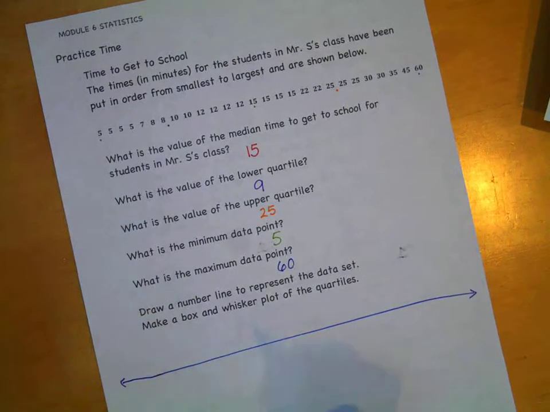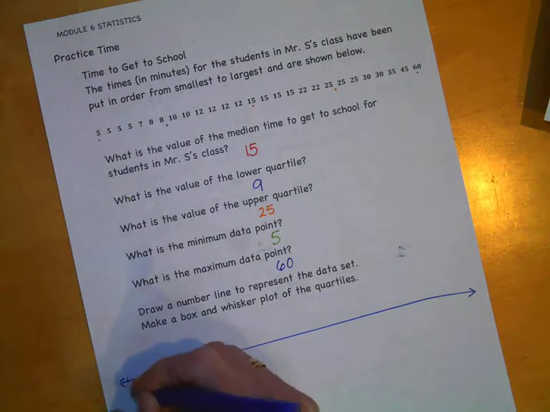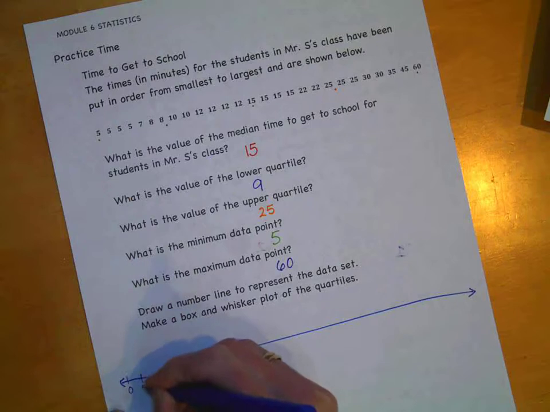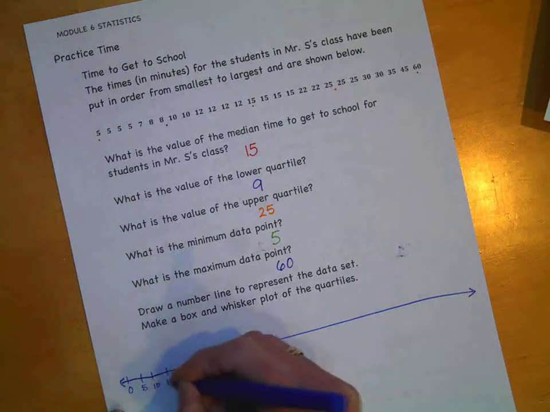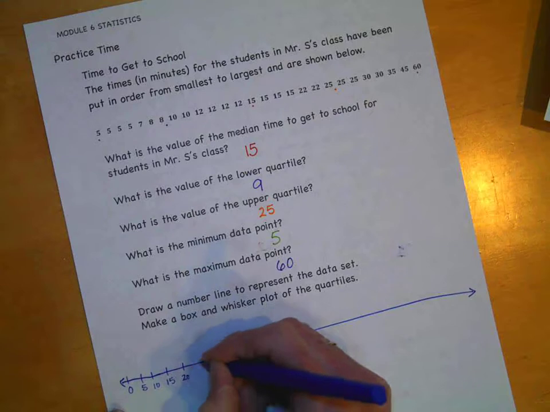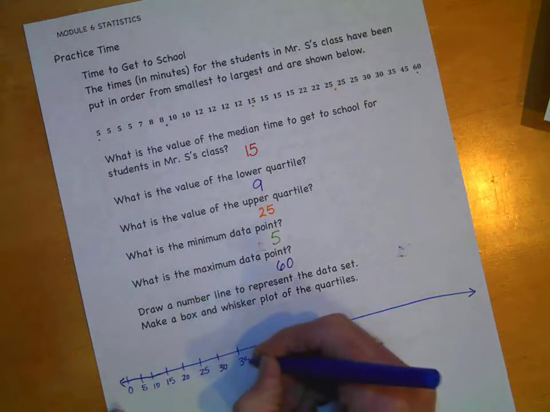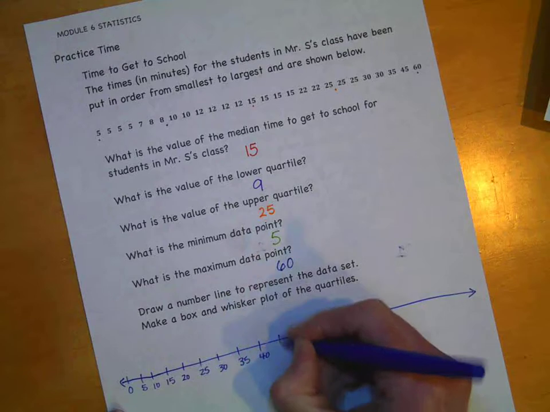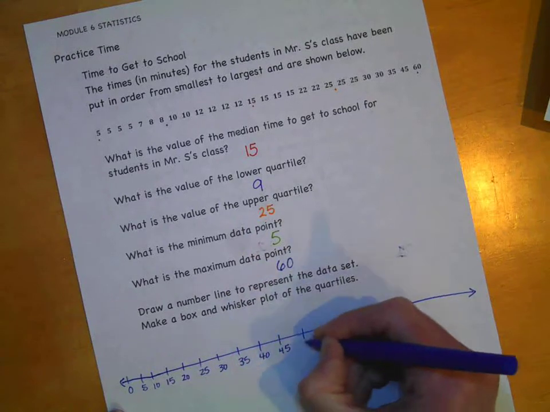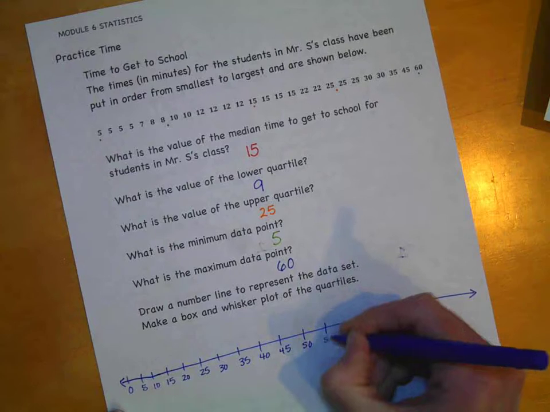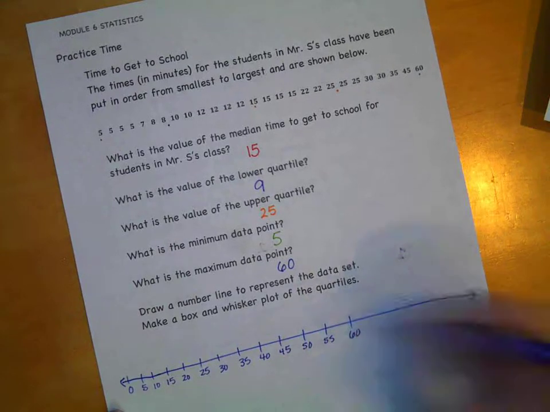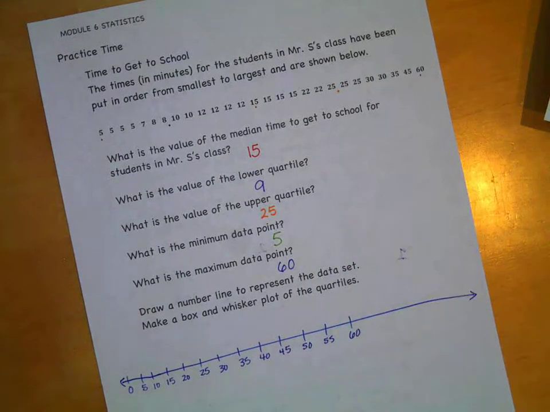Put your numbers on here. Okay, and then because we have a range that goes from 5 to 60, we're going to have to count by 5. So 0, 5, 10, 15, 20, 25, 30, 35, 40, 45, 50, 55, and 60.